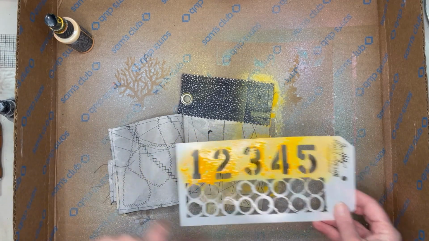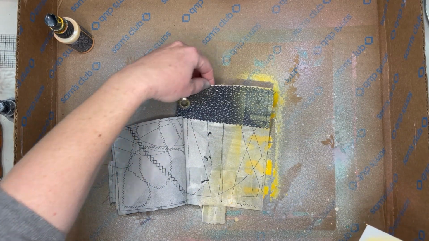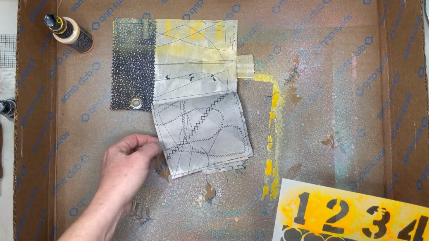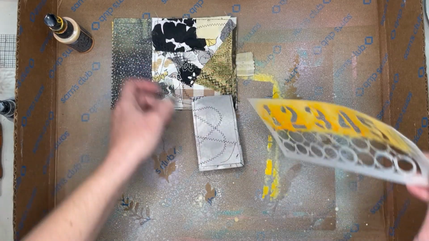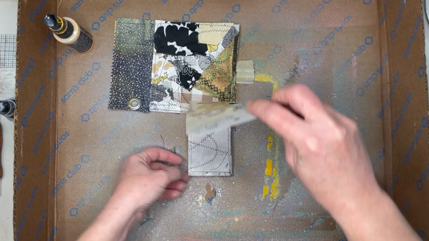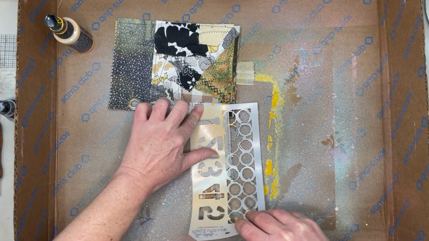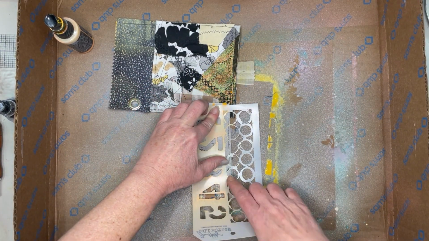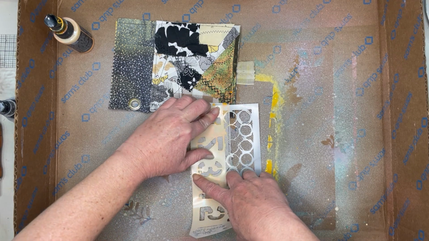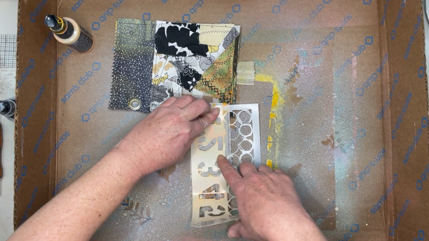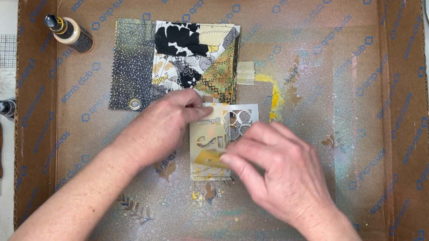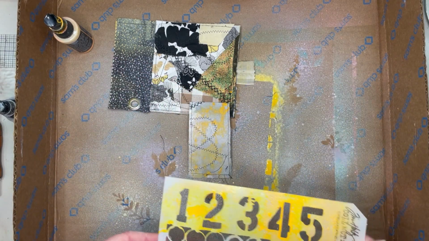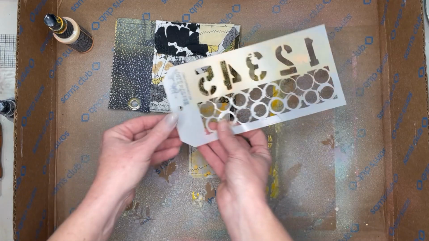Once you have this on your stencil, I like doing this, and using the reverse on things. Just for some added interest sometimes is fun.